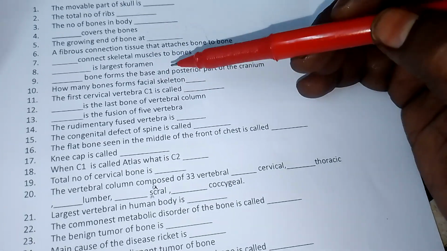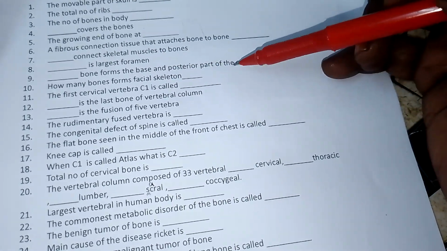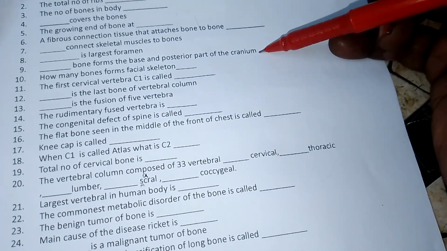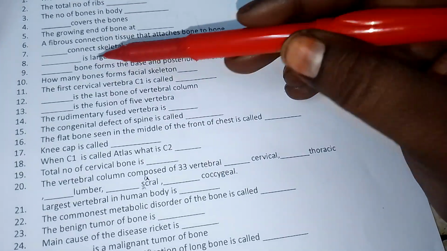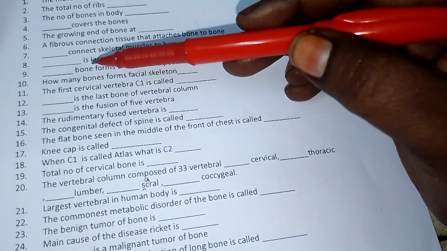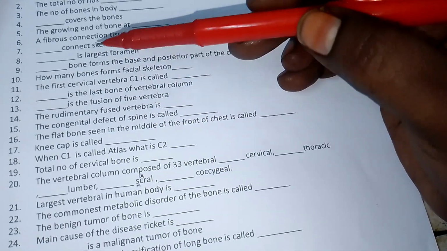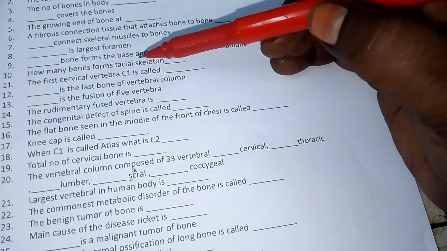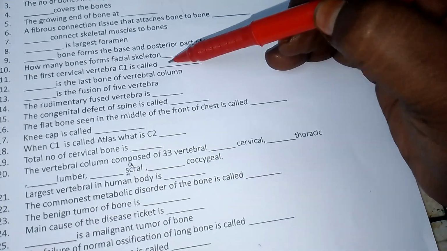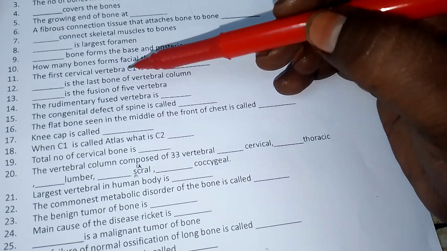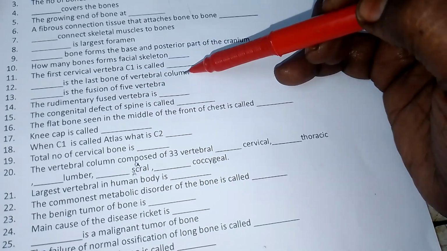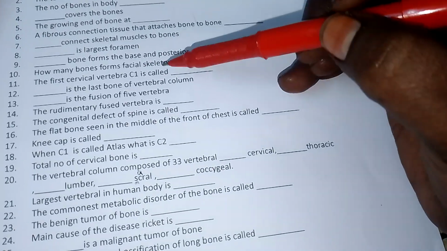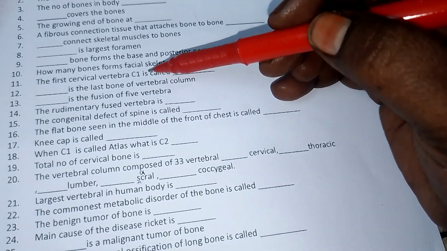Which bone forms the base of the posterior part of the cranium? The occipital bone is in the posterior part of the cranium. The front part is the frontal bone, then the lateral part is the parietal bone, and the temporal bone is down. How many bones form the facial skeleton? 14 bones. What is the last bone of the vertebral column? The coccyx.